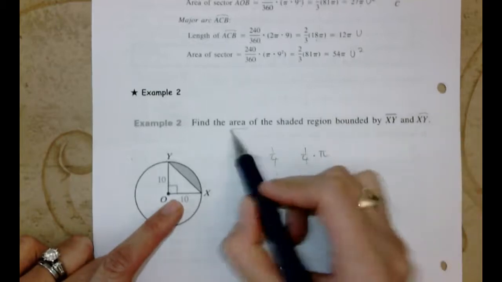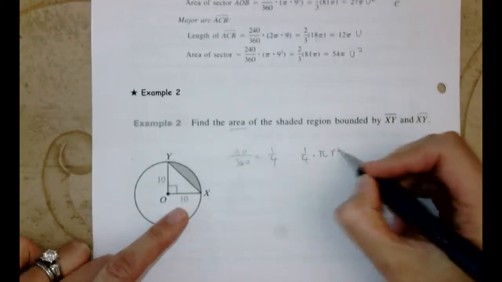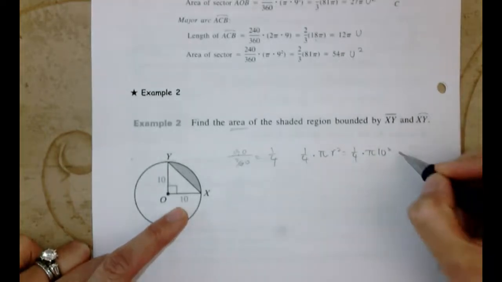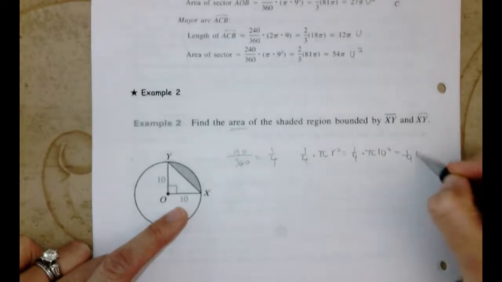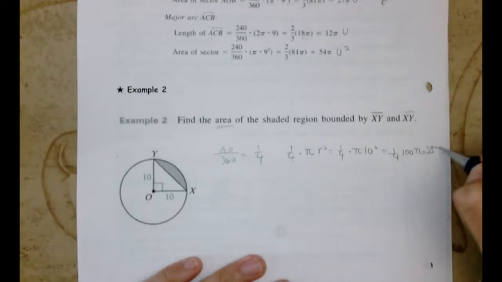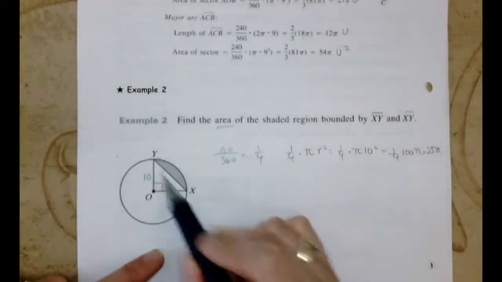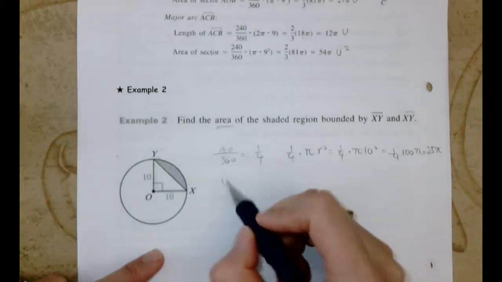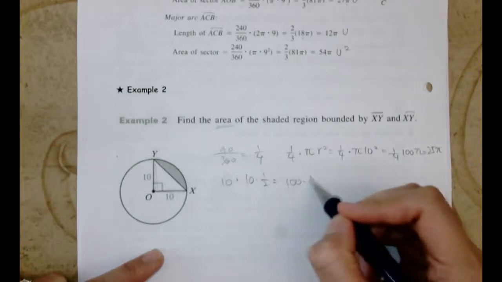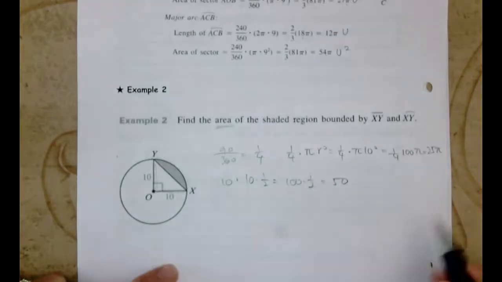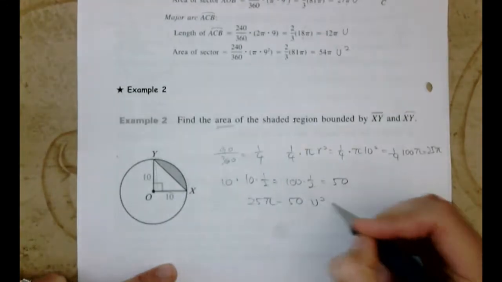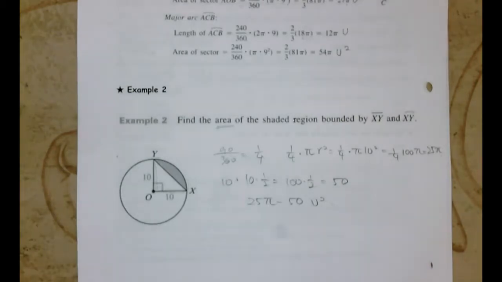area, right? So pi r squared. So it's a quarter of pi 10 squared. So that is a quarter of 100 pi, which is 25 pi, right? And the area of a triangle is, this is the base and this is the height. So 10 times 10 times 1/2. So that's 100 times 1/2, which is 50. So 25 pi minus 50 units squared would be the area for that one.